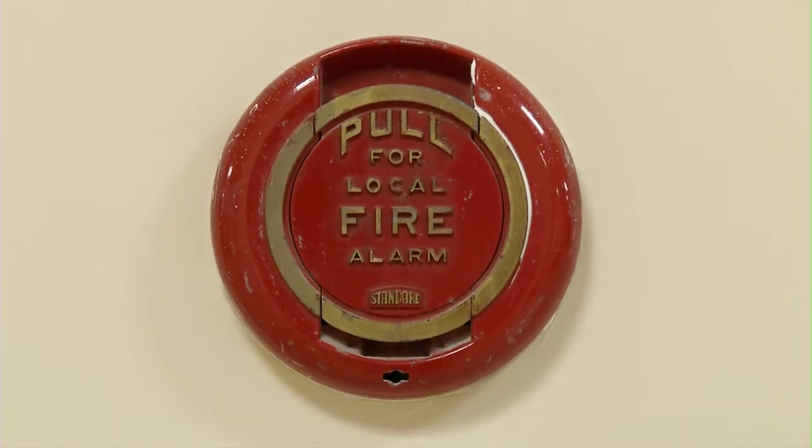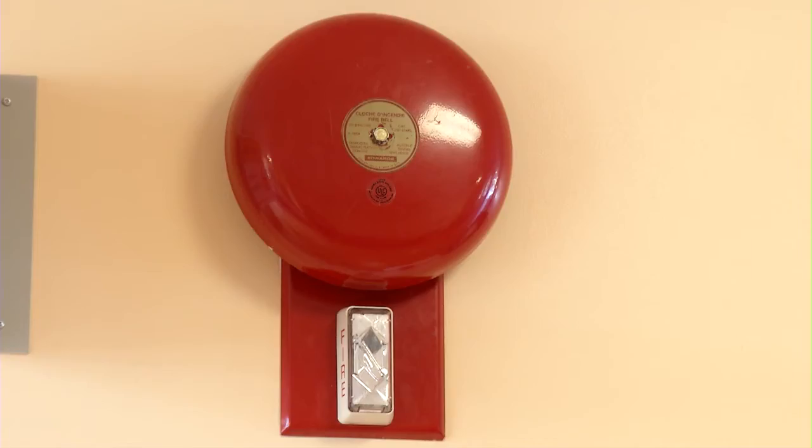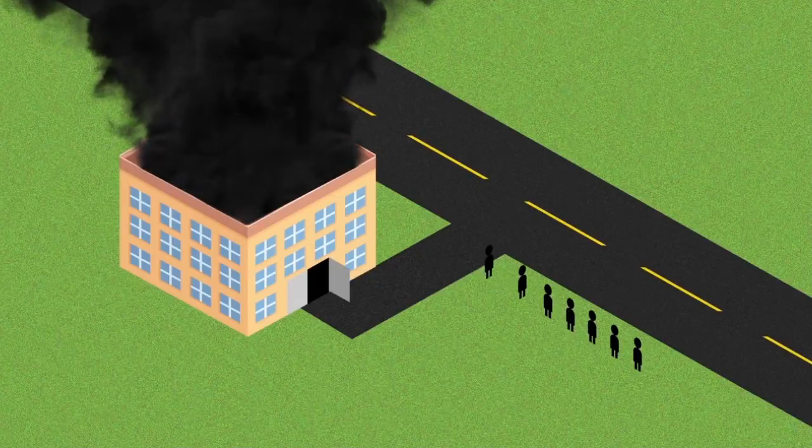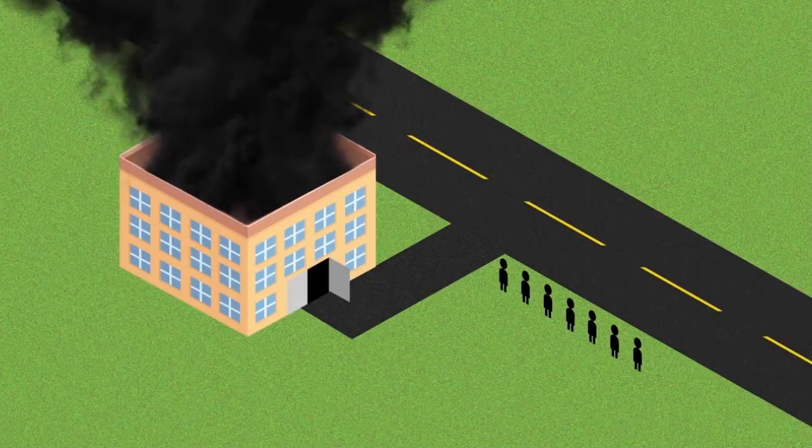For many years, we're familiar with the red pull stations to activate a fire alarm. So we empower people to pull that to notify occupants of a building if they notice a fire and think that it's important for people to be aware of that and to leave. So we've introduced two different colors to the campus.